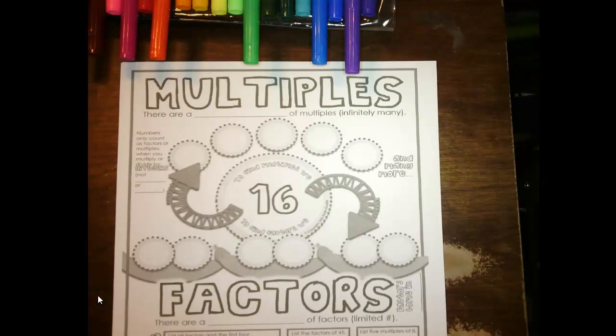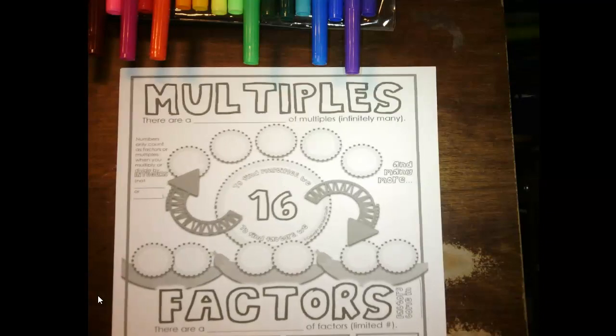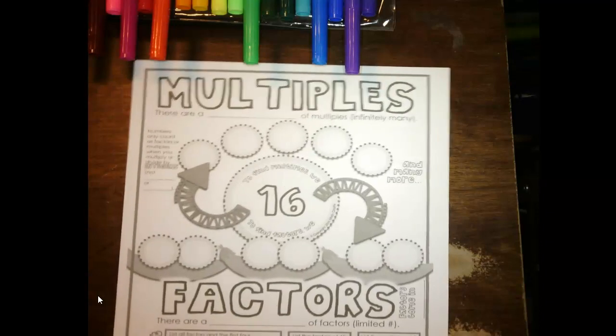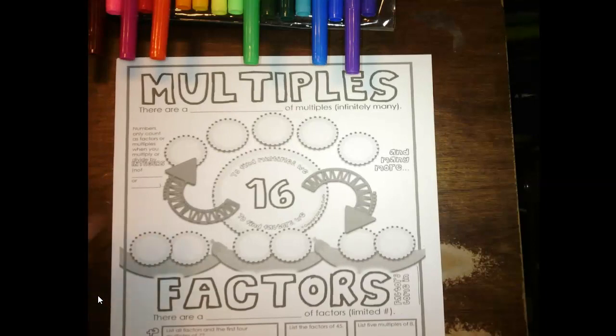Right, so let's talk about, because we already talked about greatest common factor. We did that, but I want to kind of back up just a little bit, because some people were having a little bit of trouble distinguishing factors. So I want to talk about multiples, and then I want to talk about factors, okay?